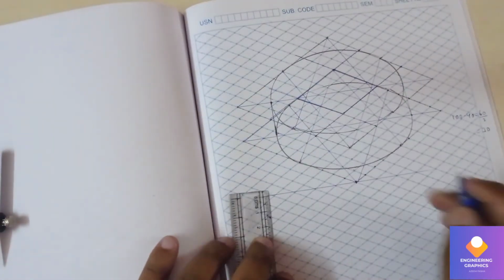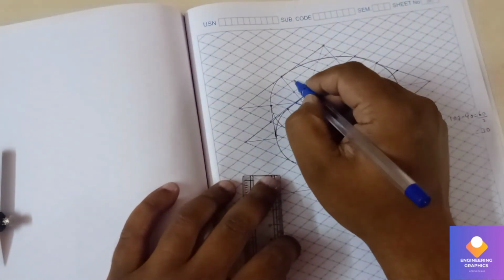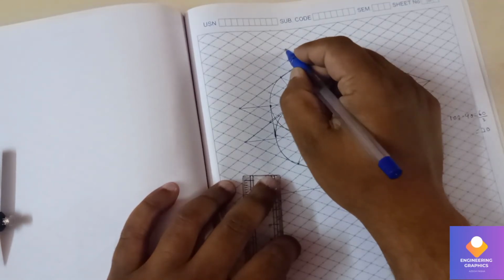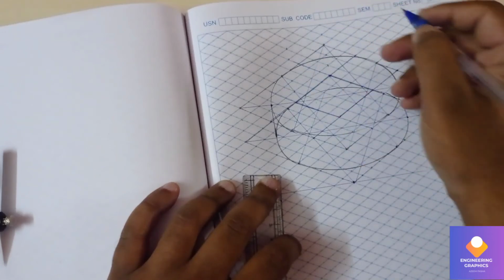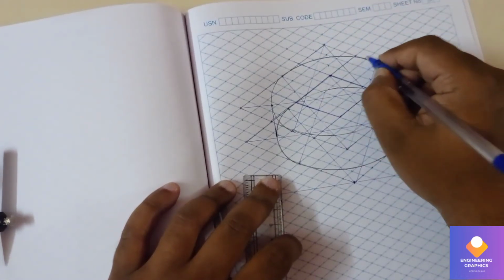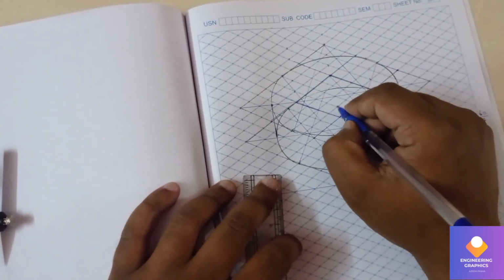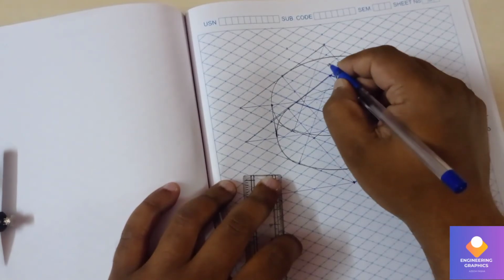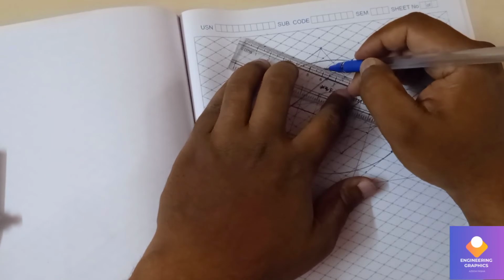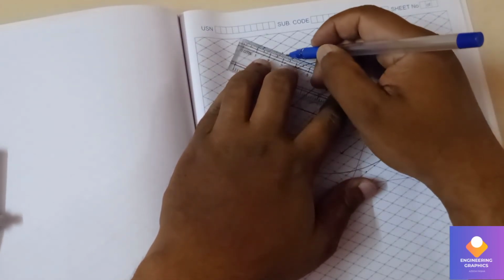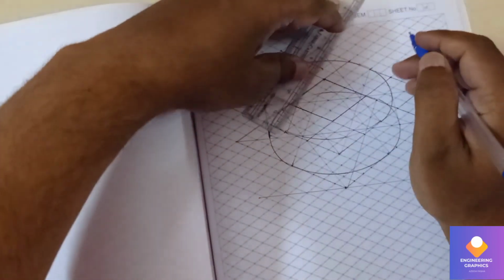Okay, so for this square we should consider a height of 5 boxes, that is 50 mm, from all these corner points. Consider a 5 box height from all those corner points. Okay, now draw the top face of dimension 40 by considering a height of 5 boxes here.